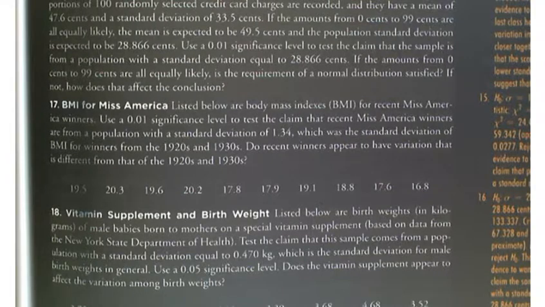Use a 1% significance level to test the claim that recent Miss America winners are from a population with a standard deviation of 1.34, which was the standard deviation of BMI for winners from the 1920s and 30s. Do recent winners appear to have a variation that is different from that of the 1920s and 30s?